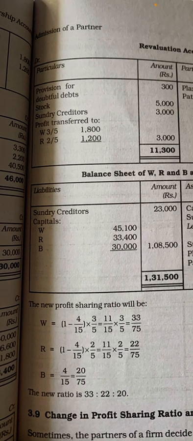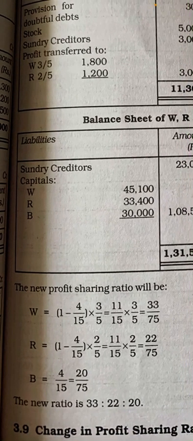Okay, so W, so what is the... we have to assume that the profit of the firm is 1. From that deduct the share of the new partner, that is B. So 4 divided by 15. So you get 11 divided by 15, correct? So W's share is 3 divided by 5. So what you have to do is 11 divided by 15, that is the remaining share, into W's share. You get 33 divided by 75. This is the new profit sharing ratio of W.